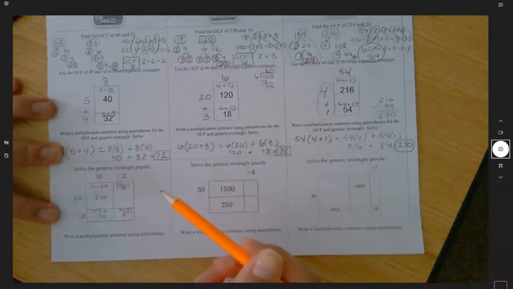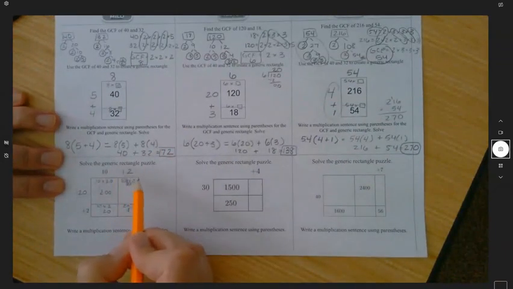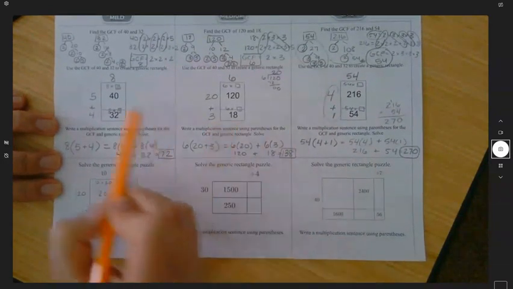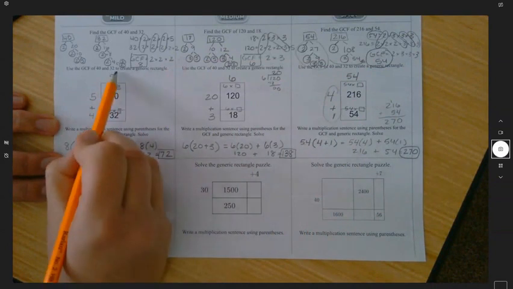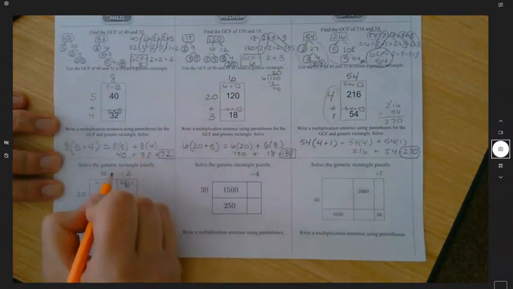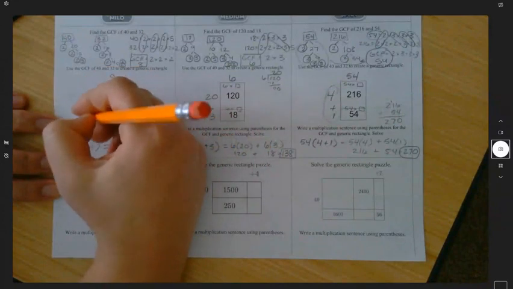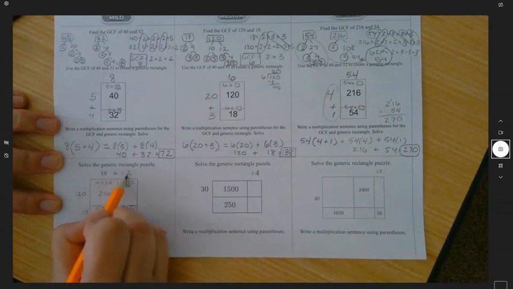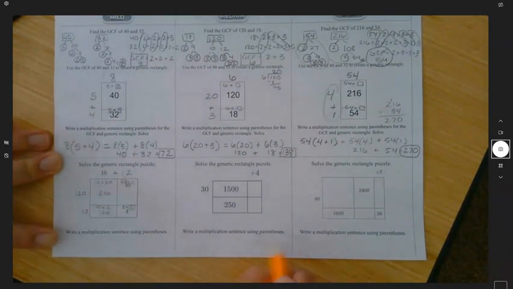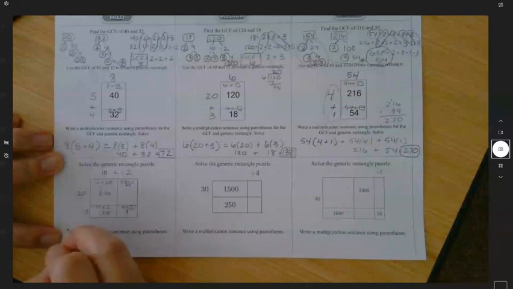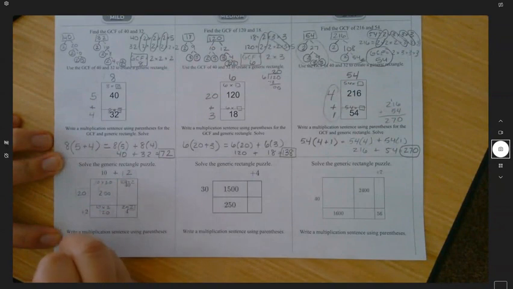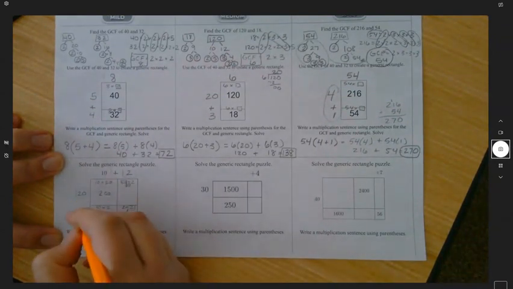So now I am going to use my information from here to write a multiplication sentence. So if I take a look at what I did here, we have the top number multiplied by the bottom number. And this one is a little bit different because we have two numbers. So we could put those together and do 10 plus 2 is 12 times 20 plus 2.